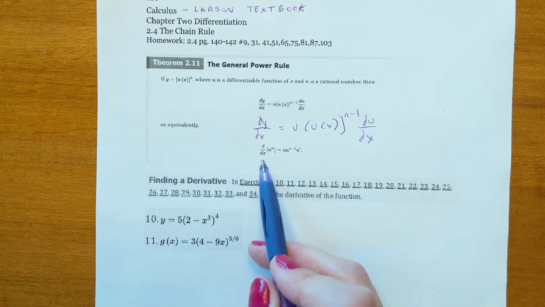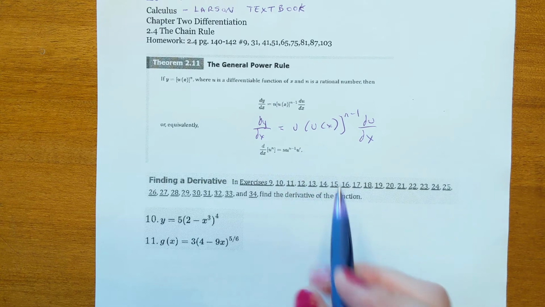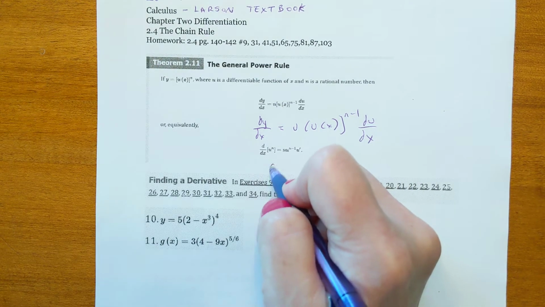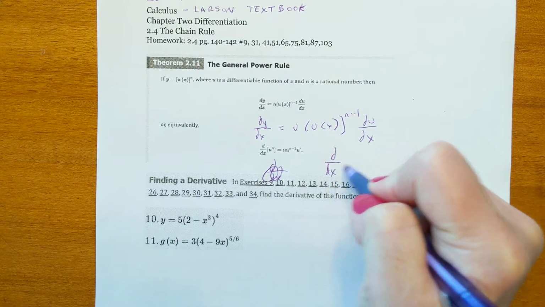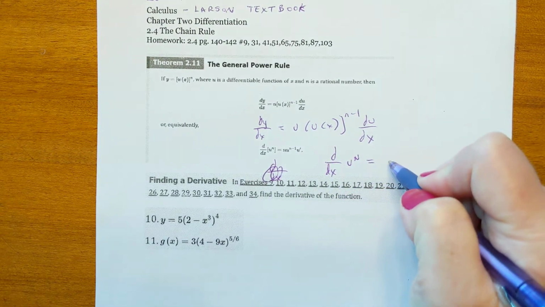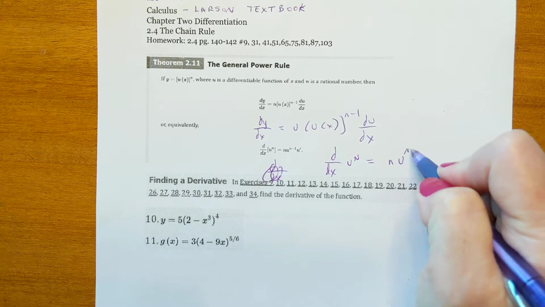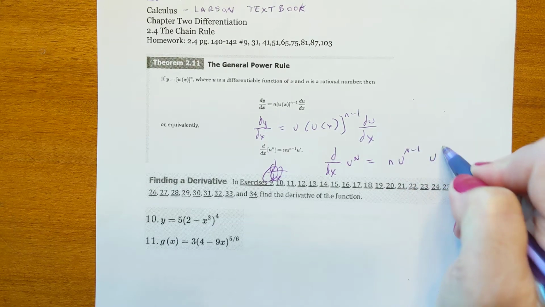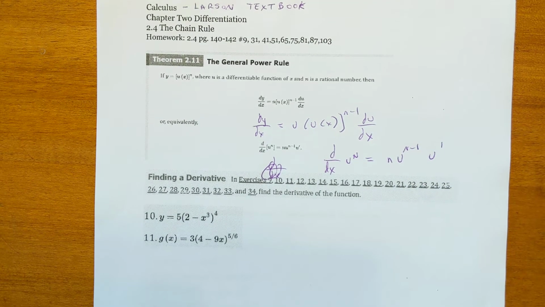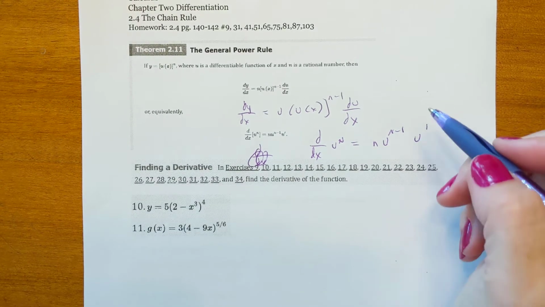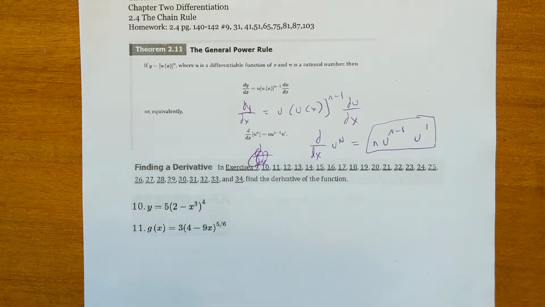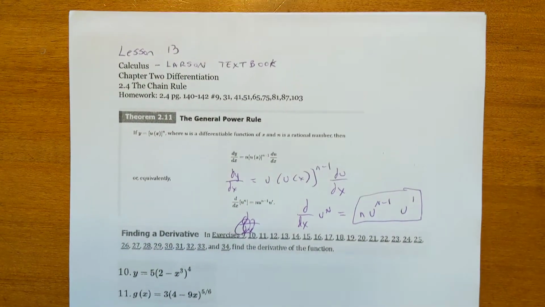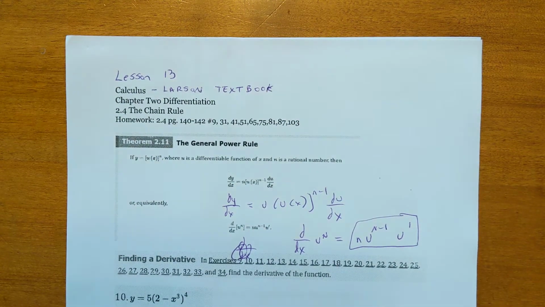It says if you're taking the derivative of u to the n, dx of u to the n, all you do is go n times u to the n minus 1 and then times the derivative of what u is. That's all I do. I use that rule. That's really the quicker way to think about it. Let's just do that. It's quick, it's easy, it's painless. Let's stick to that.